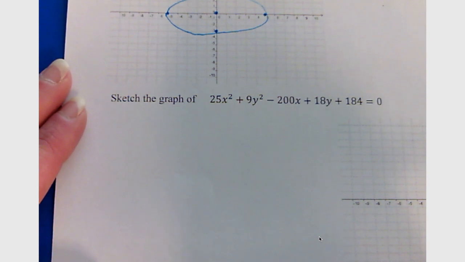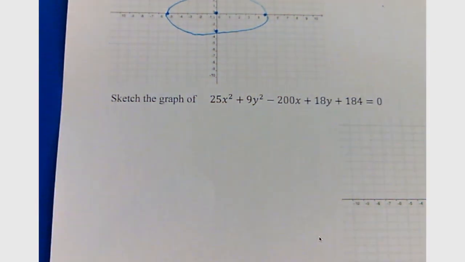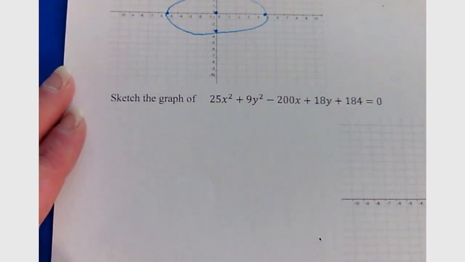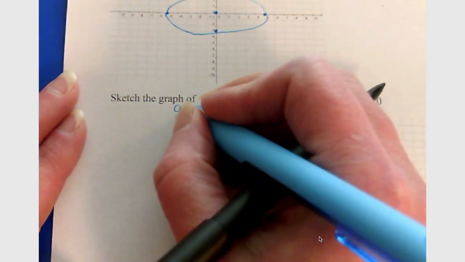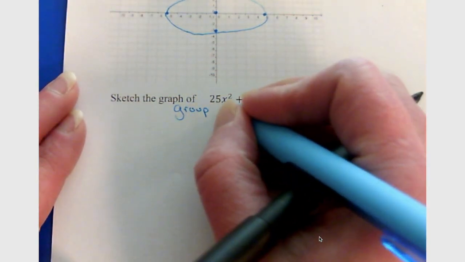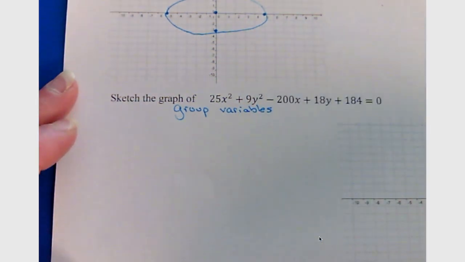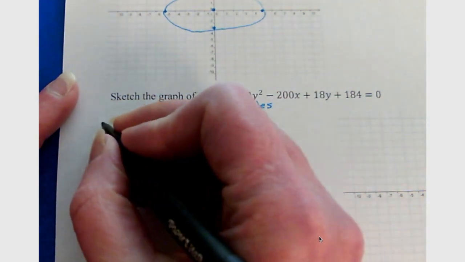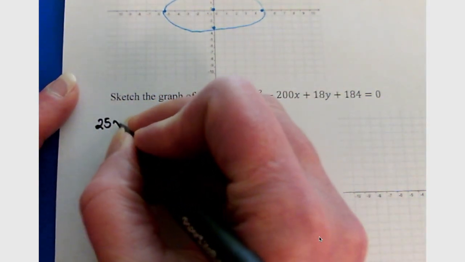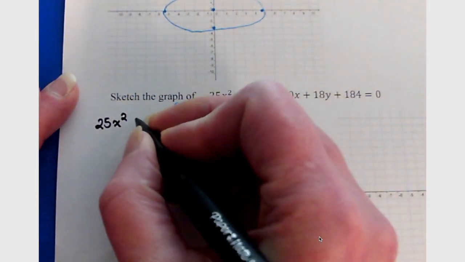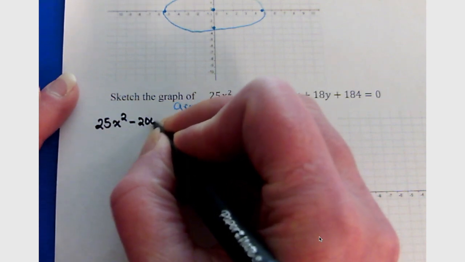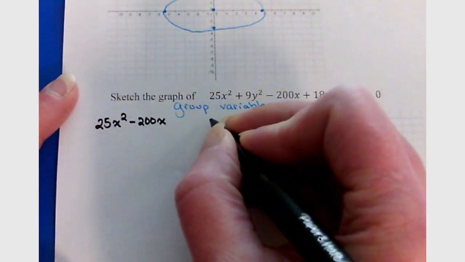But what would we do here? Oh, this is ugly, right? It kind of is. So what I'm going to do is group the variables. I'm going to put my x's together, and I'm going to leave a little space.